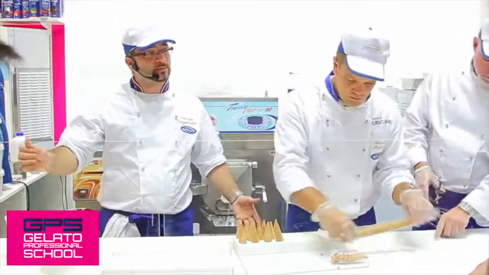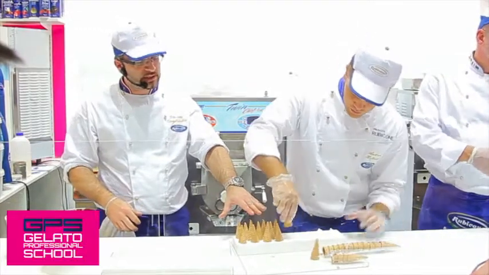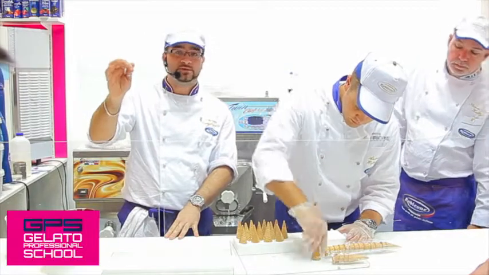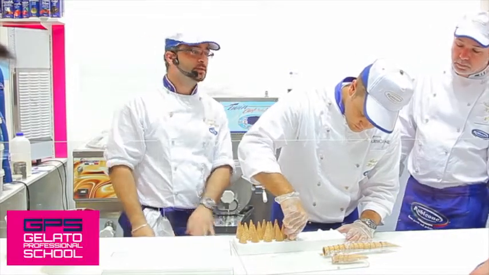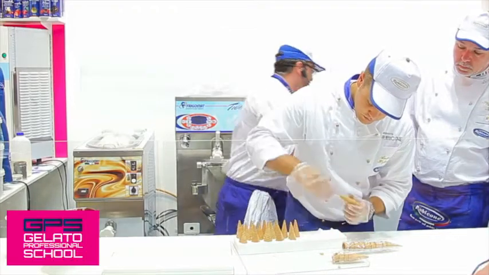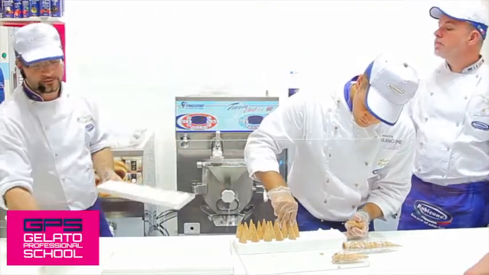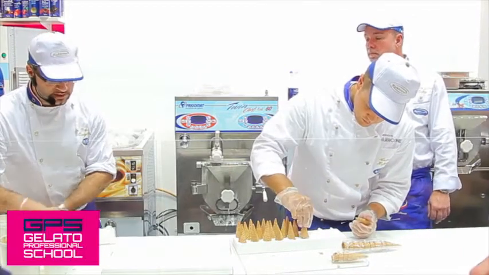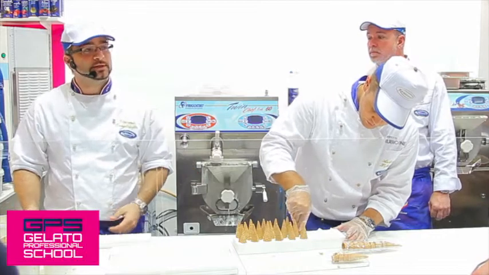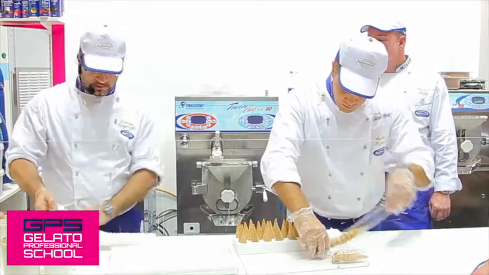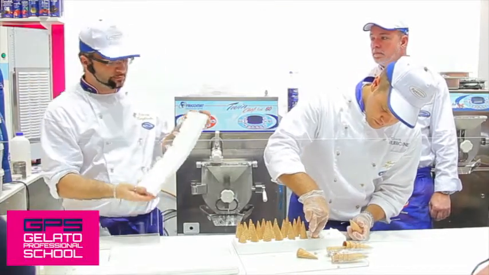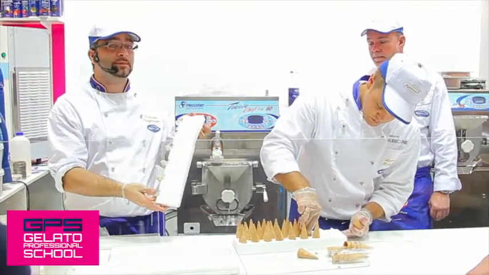Once we finish, we take the ice cream out of the mold, just pop it out. You dip it in the chocolate, 2 minutes, and it's ready to go. At 1 o'clock, we will have another demonstration about the Silicon Art. We will go more deeply into everything. This one is a white base we prepared 1 hour ago. We leave it in the batch freezer.